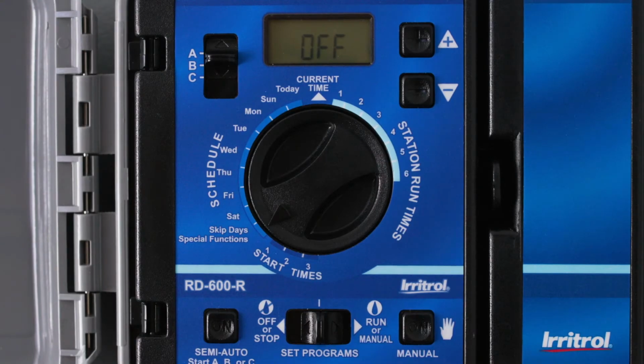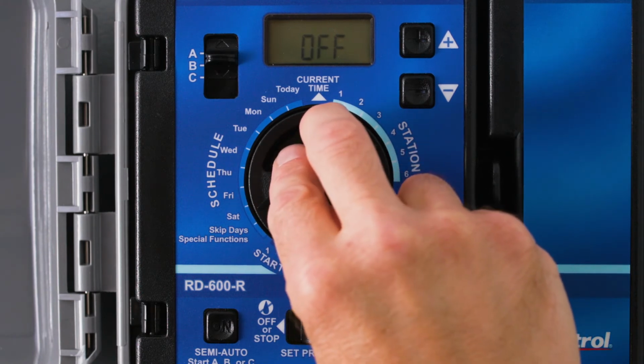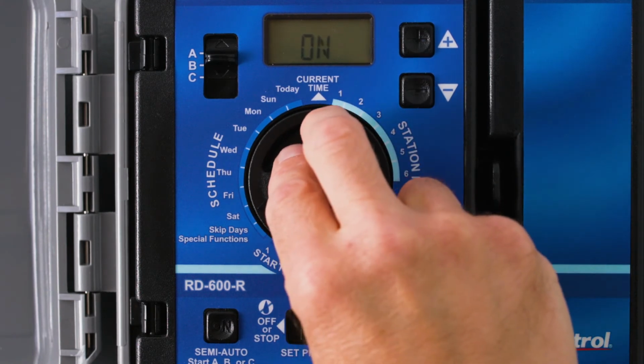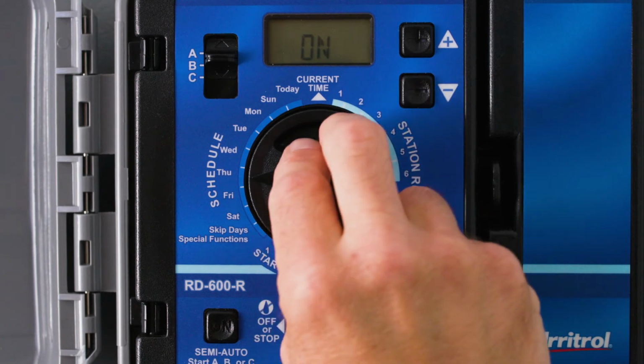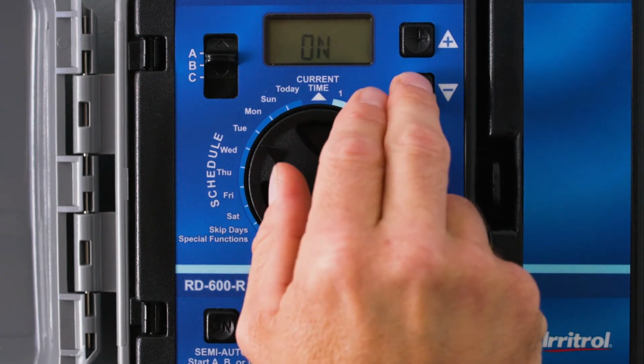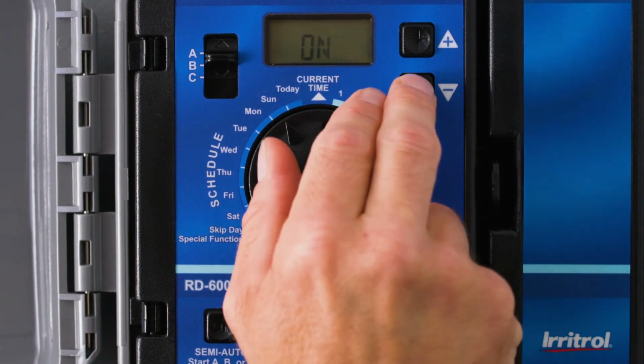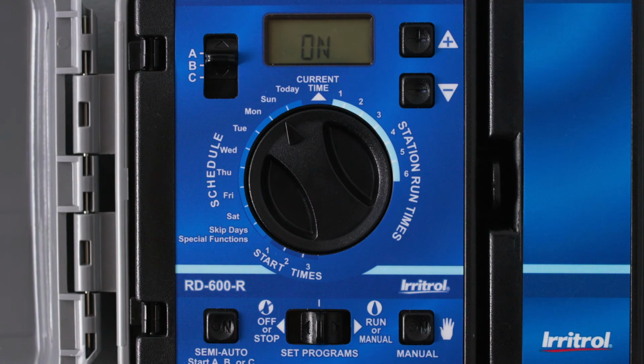For scheduling by days, turn the dial to the desired day. Use the plus button to turn on watering for that day, or the minus button to keep the day off your watering schedule. Repeat the steps for each day.